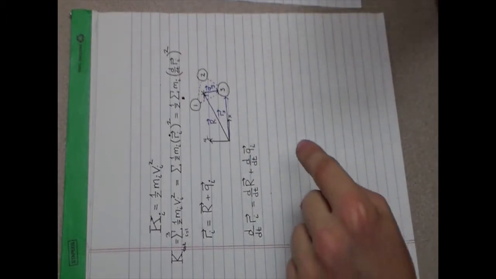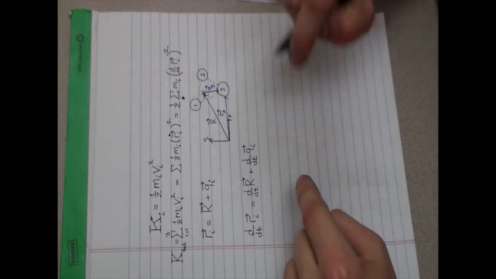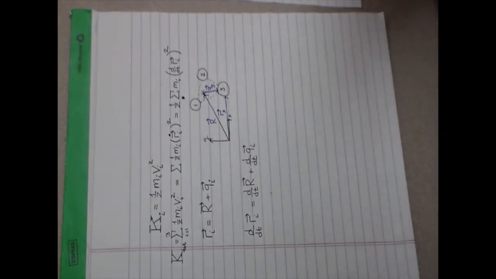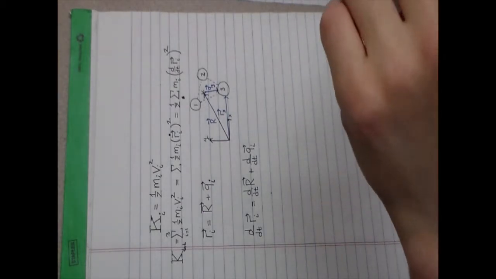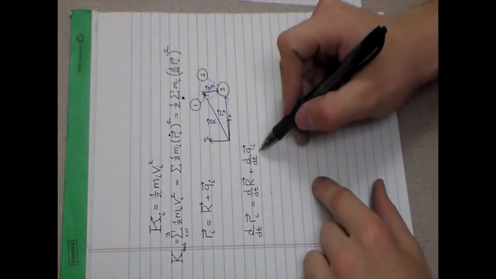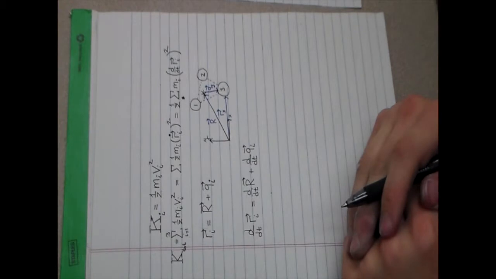Now notice that q_i is not constant. I said the length, the distance, is constant, right? So the magnitude of q_i is going to be the same, but it may be changing in direction, right? So this is not 0 yet, so you have to be very careful. Okay.